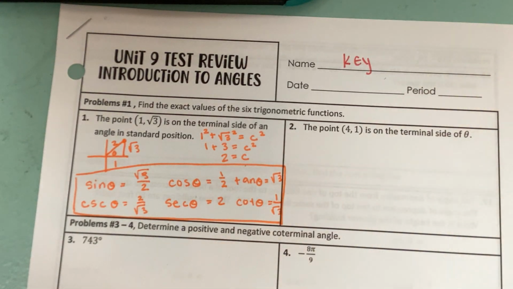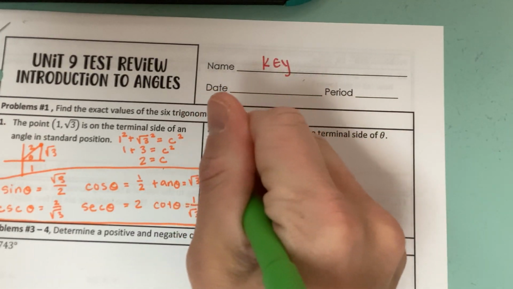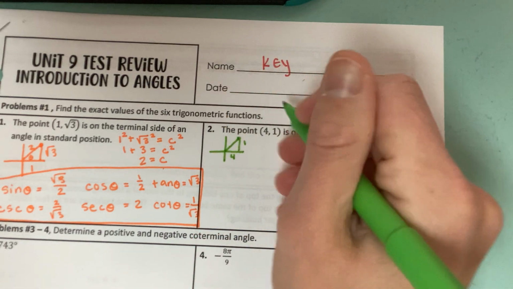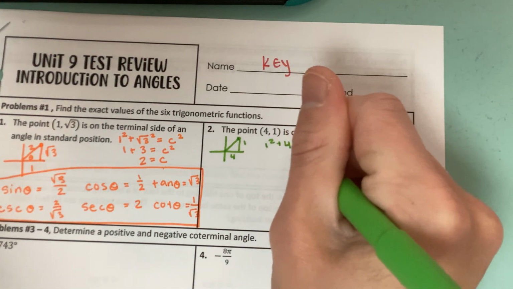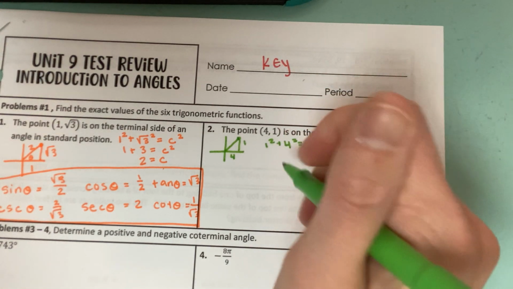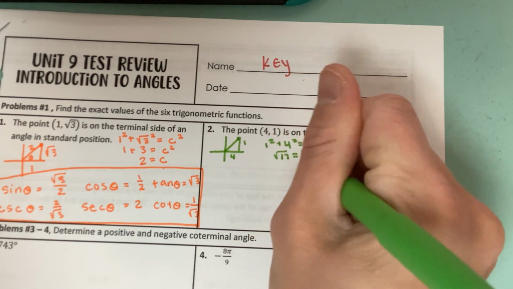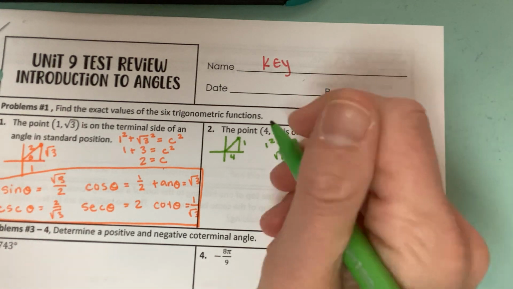All right, we're going to do the same thing on number 2. The point is going to be at (4, 1). So using the Pythagorean theorem, 1 squared plus 4 squared equals c squared. So 1 plus 16 is going to be 17. So we are going to get the square root of 17 for c, which can't be broken down, so we're just going to leave it as the square root of 17.